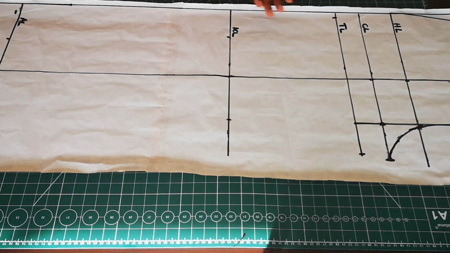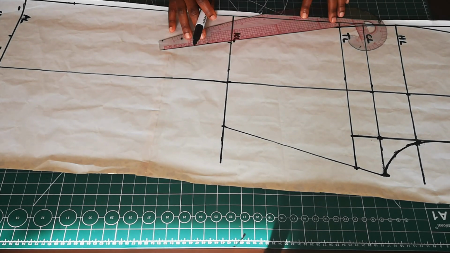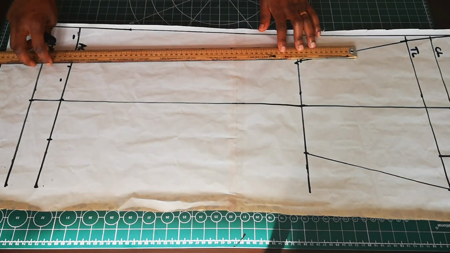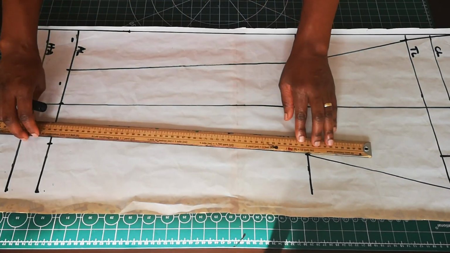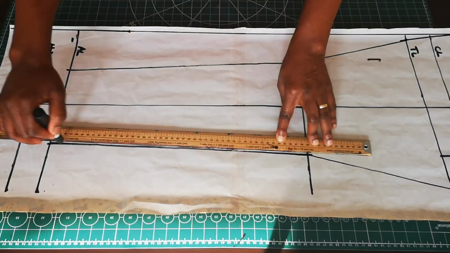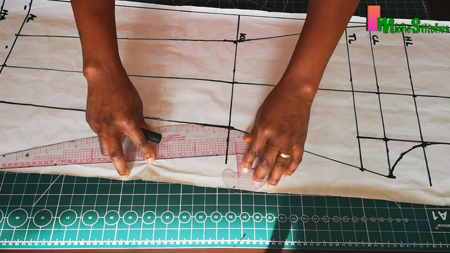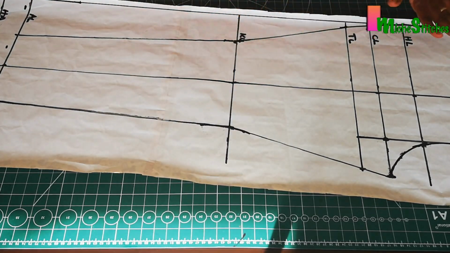So now we'll go ahead and link up our dots. Make sure to fine-tune all the edges, because you don't want anywhere looking sharp.